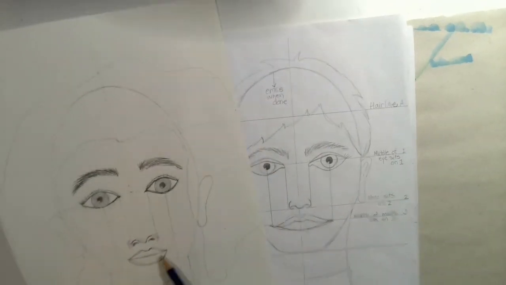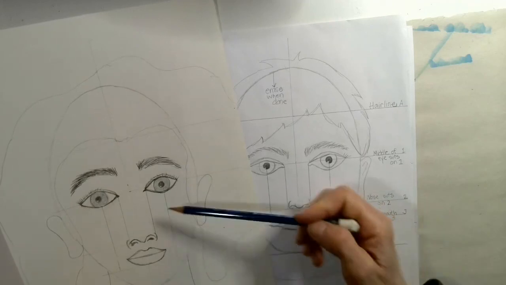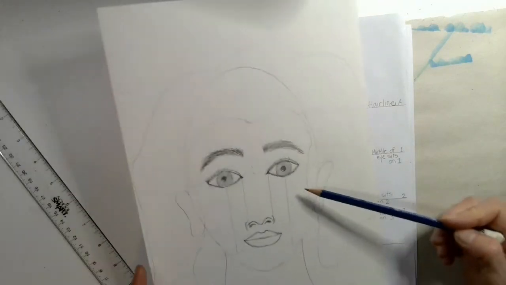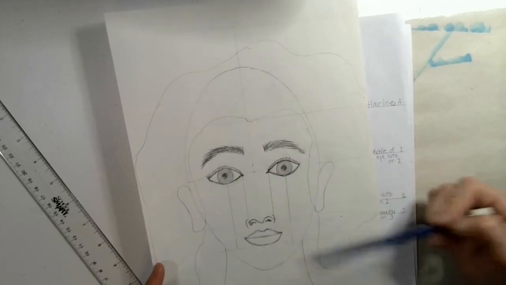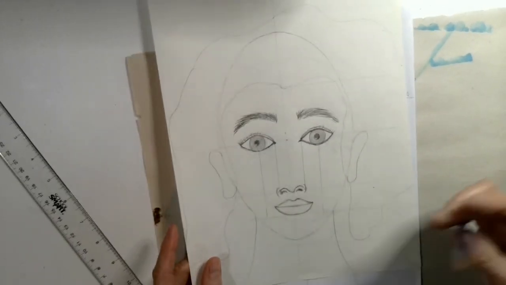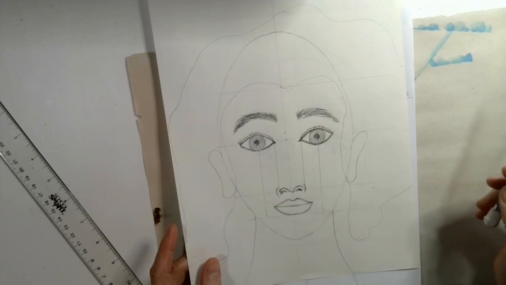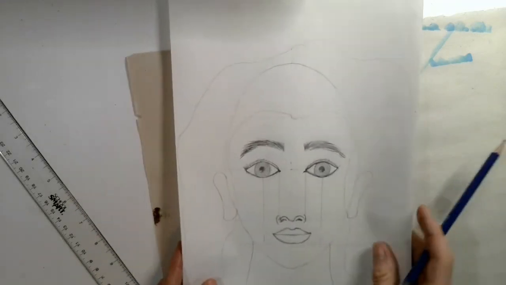So for example, see how small her mouth is. You're supposed to have your mouth come out this far, but I made hers only come out that far because I wanted someone with a little mouth. So have fun with this.